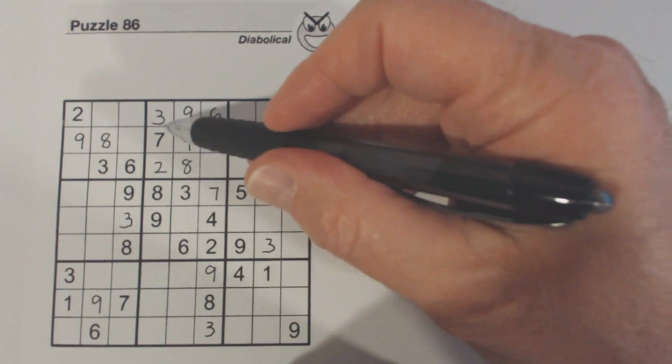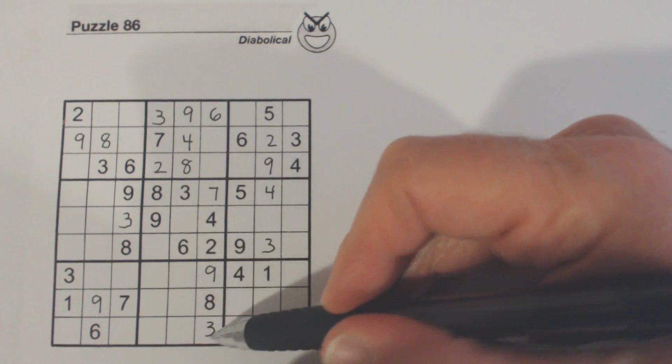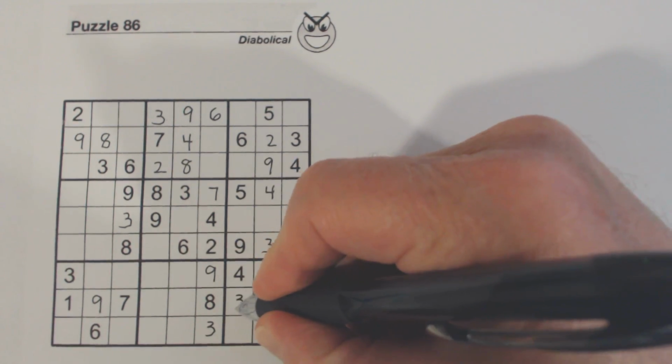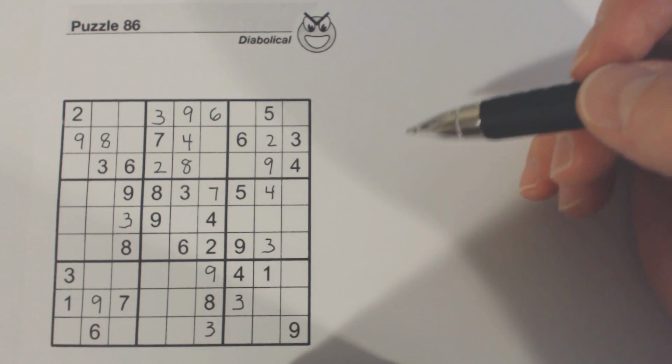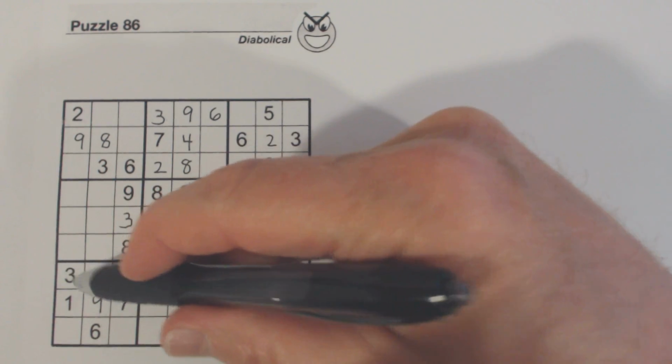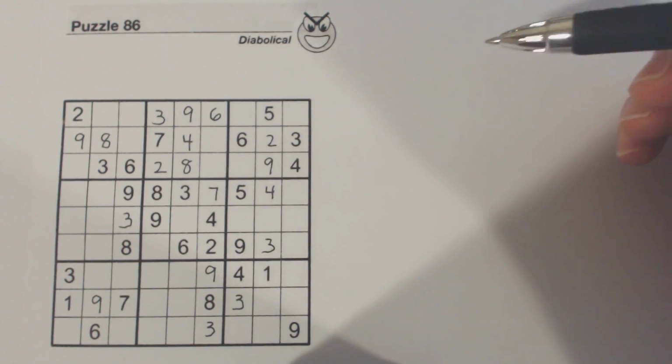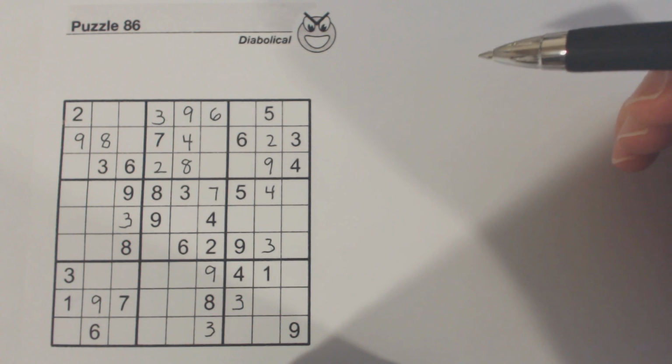Therefore this is a 3 because we've got a 3 here and a 3 here. And we can finish our 3s with that 3 there. We've got a 3 here and a 3 here, 3 here and a 3 here, so that 3 finishes all of our 3s.